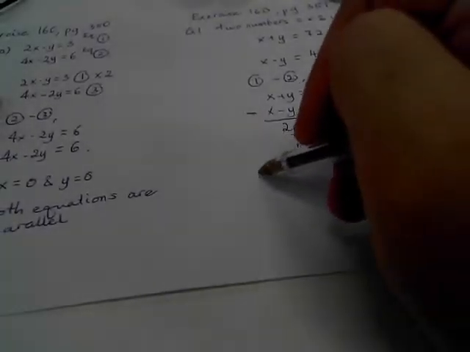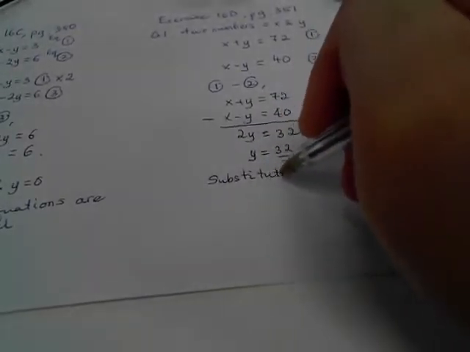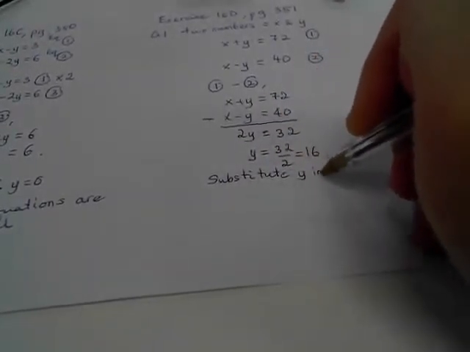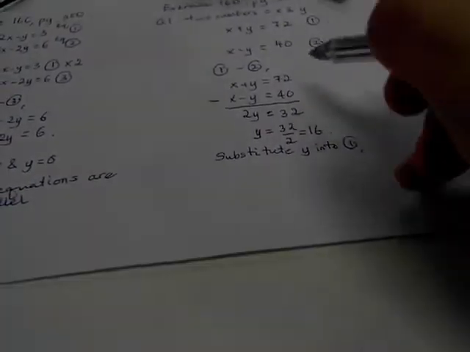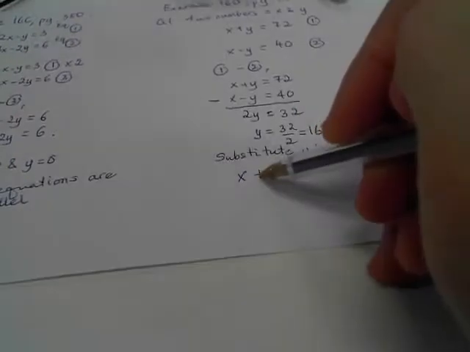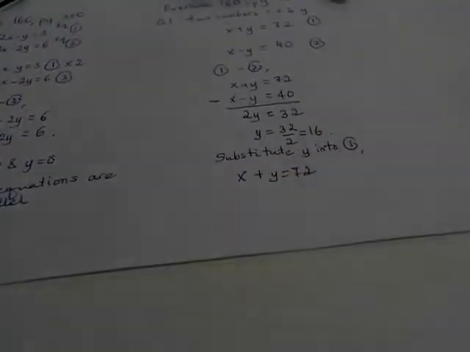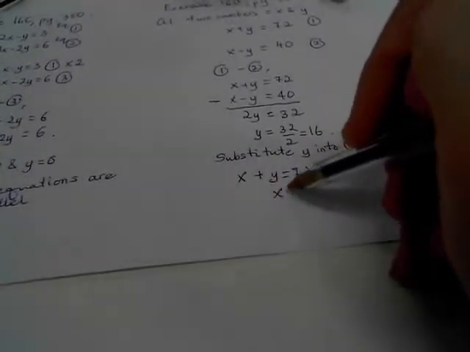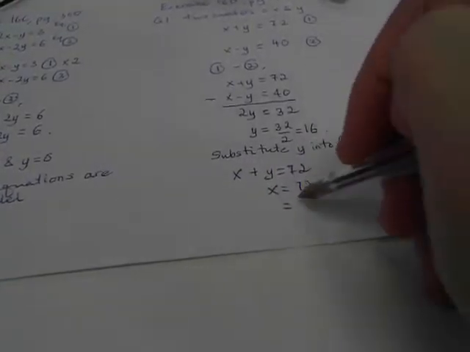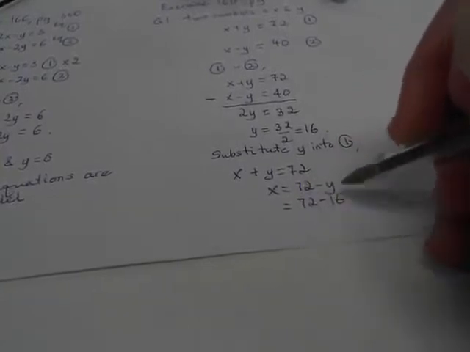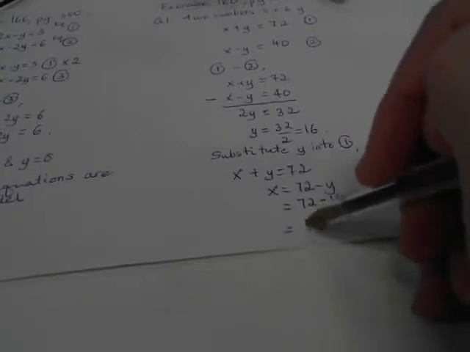So if we substitute y into 1, for example, we have x plus y equals 72. We want to find the value for x, so x here is 72 take away y, and therefore 72 take away 16 as we have substituted, and that will give you 56.